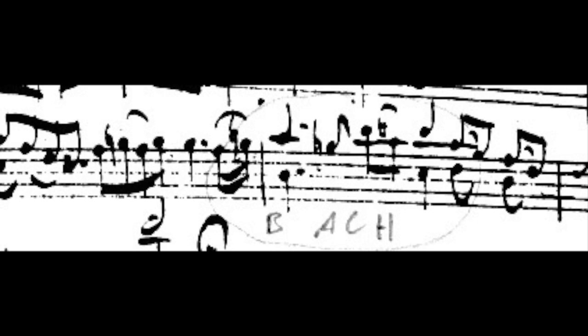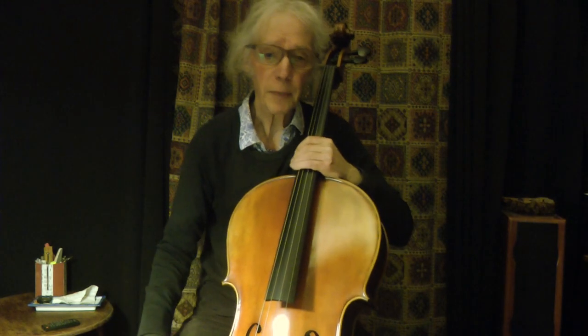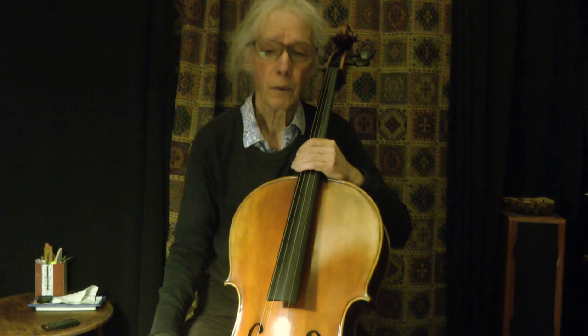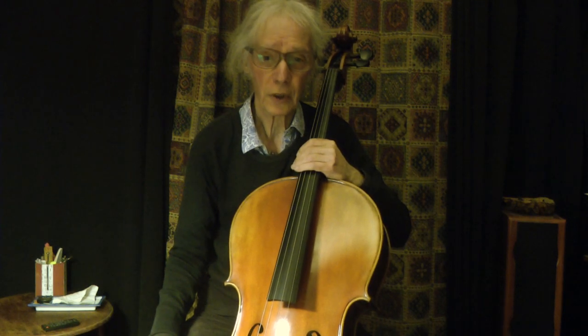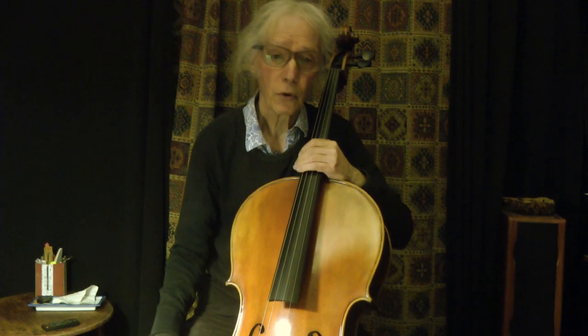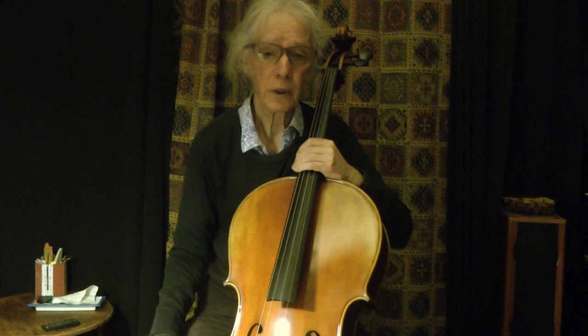And here are the notes, but written with a scordatura. C, B natural, D, C sharp. And who would guess it is B-A-C-H? And this is here Anna Magdalena's copy. So the oldest manuscript by Kellner was written without scordatura. So you see the actual notes.